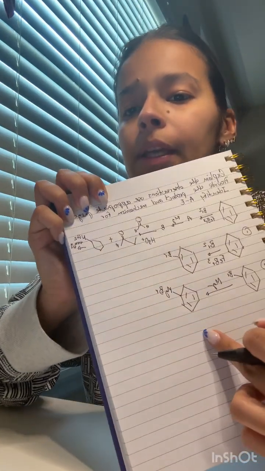So the result of this would be Mg, magnesium bromide, here. Bromobenzene from step 1 is reacted with magnesium metal to form an organomagnesium compound, phenylmagnesium bromide. It is a highly reactive nucleophile.